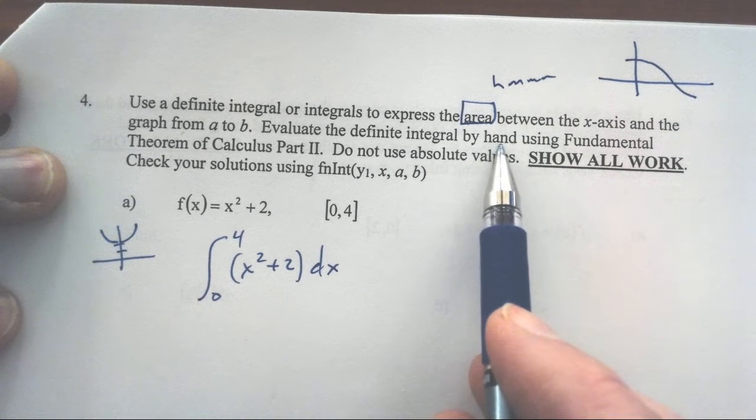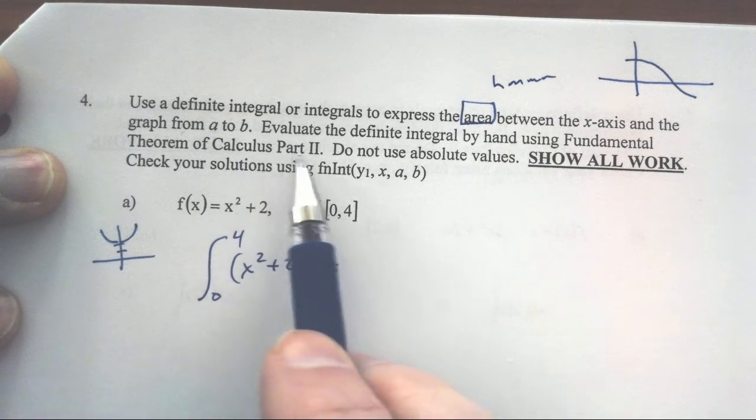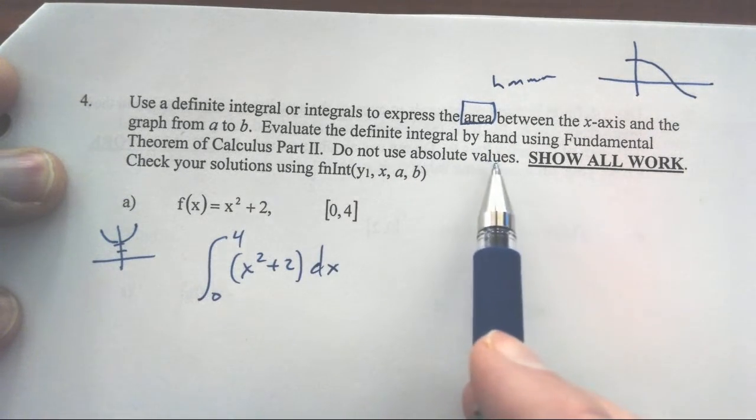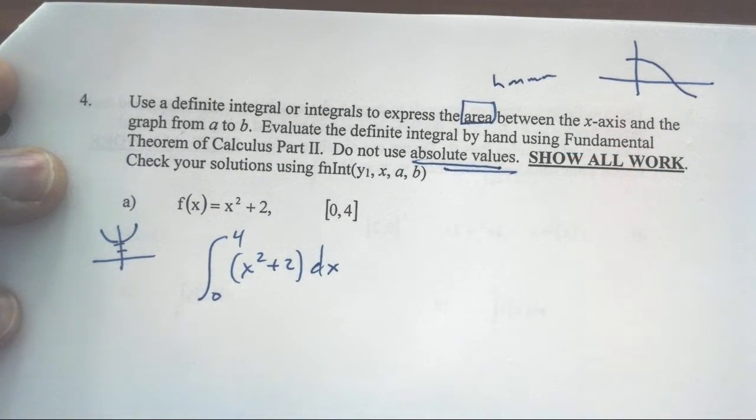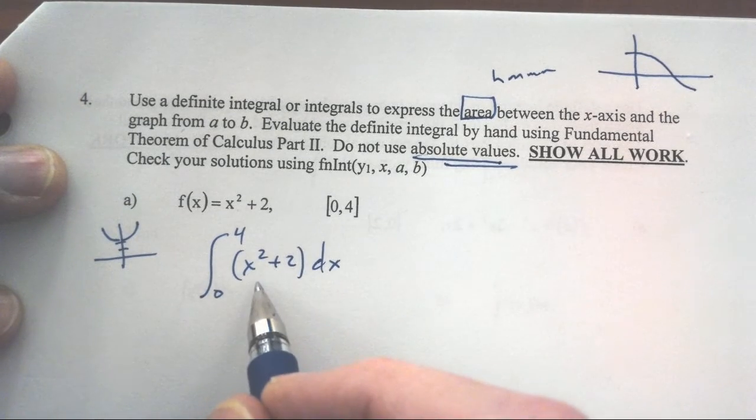Evaluate the definite integral by hand using the fundamental theorem part 2. That's what we do. Do not use absolute values. Show that's a dead giveaway. You might want to expect something to cross 0 here, but not in this case.